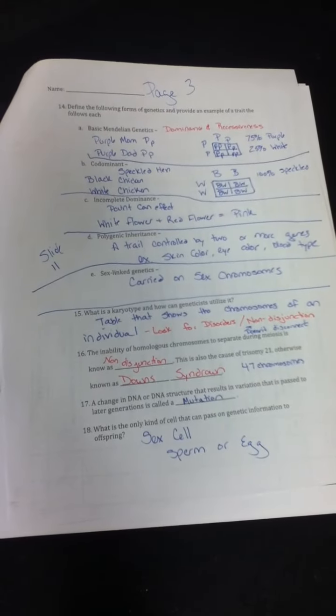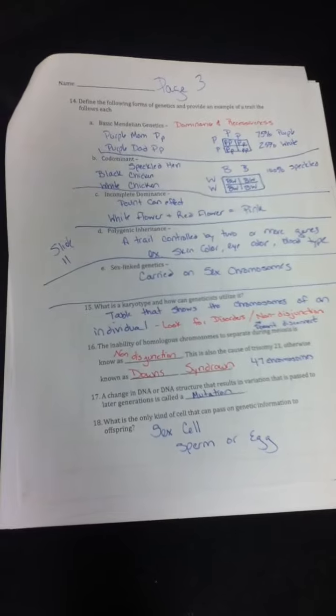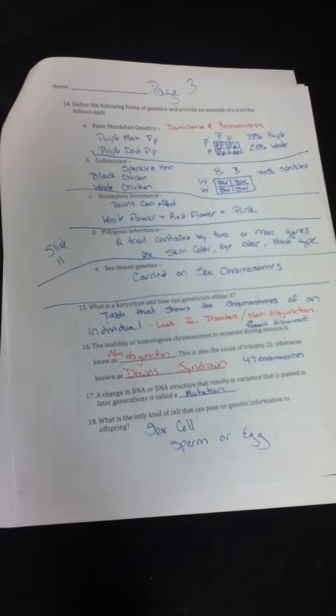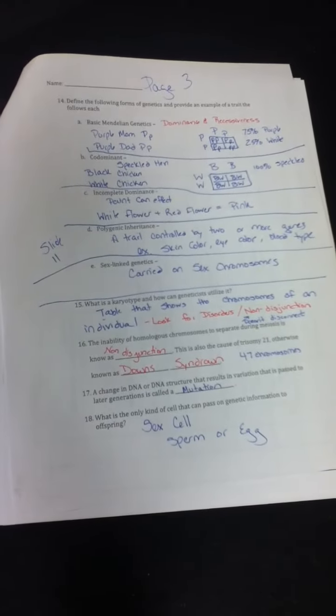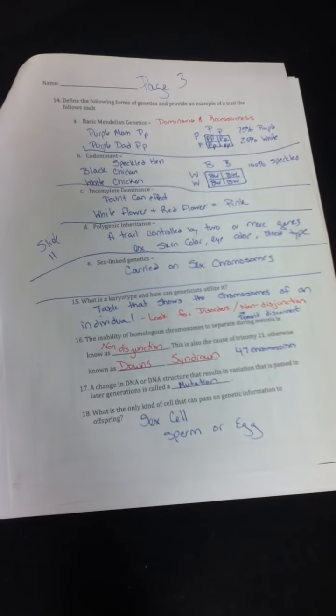Polygenic inheritance is explained on slide number 11. It's a trait controlled by 2 or more genes. Not just one gene controls things like skin color, eye color, and blood type. Sex-linked genes we just talked about, those are the ones that are carried on the sex chromosome. They're passed on from the mom's side of the family, and they're present in males.